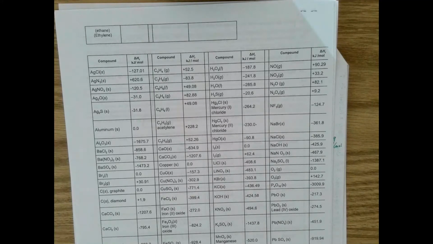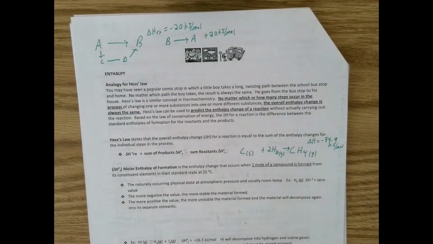Typed out there, there's a few comments on what the signs mean. It says, the more negative the value, the more stable the material that is formed. The more positive the value, the more unstable. So let's think about why that might be really quickly.